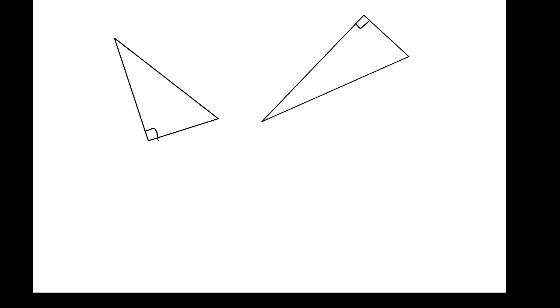Draw a couple triangles. We have A, B, C, and we have Q, R, S, and we have angle B, which is congruent to angle R. And we know that angle B is 52 degrees, is what we're given, and all we're going to do from there is find the measure of angle S.